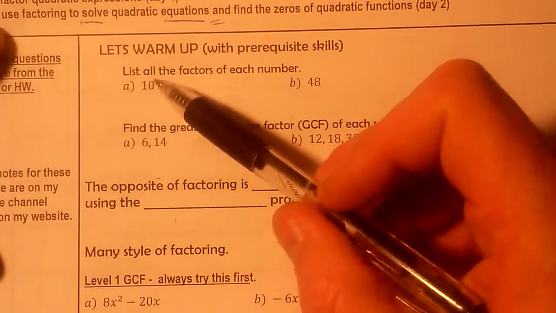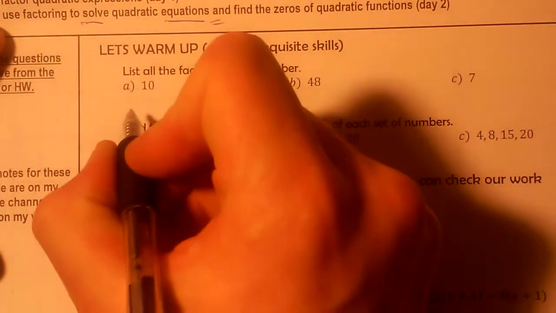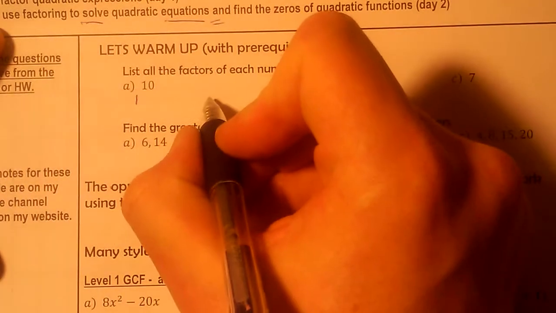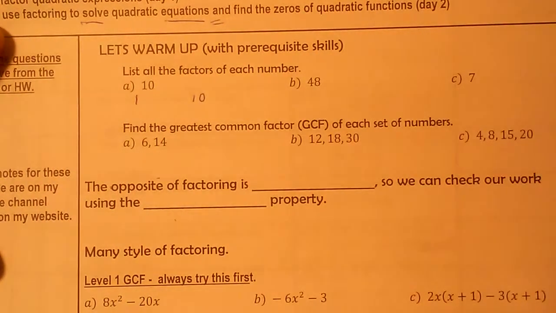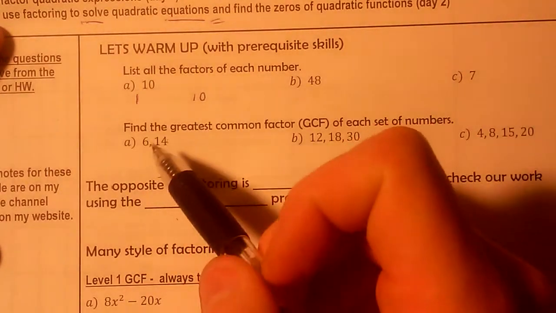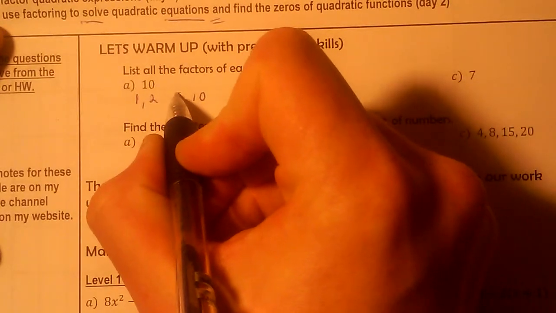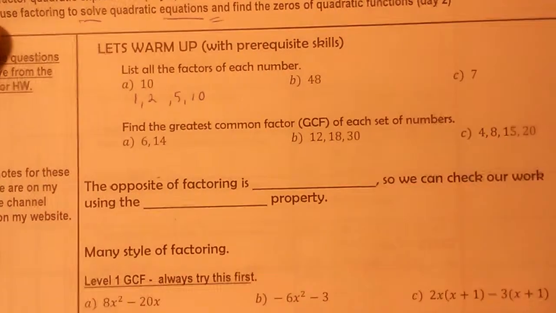So factors of 10: itself and 1 are always 2 factors. So I can say 1 and 10. I'm going to leave a little space because I'm going to put these in order. And so 1 and 10 make 10, and the other factors would be 2 and 5. So we have 4 factors for the number 10.